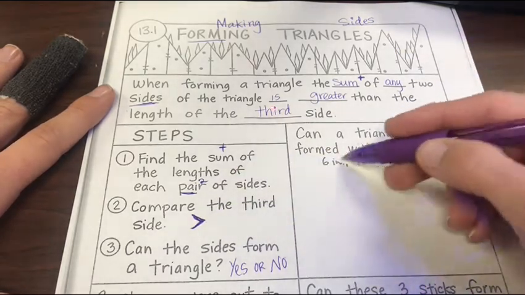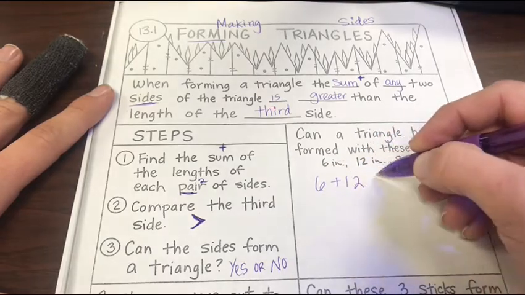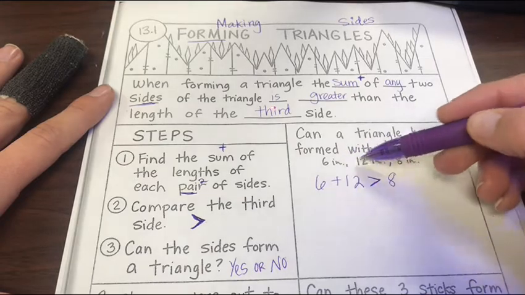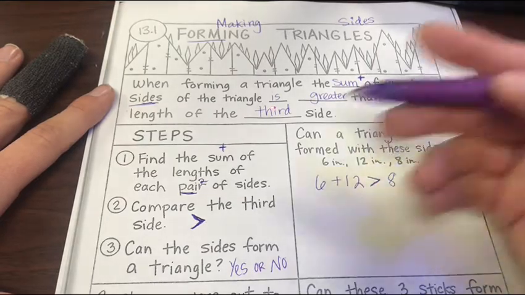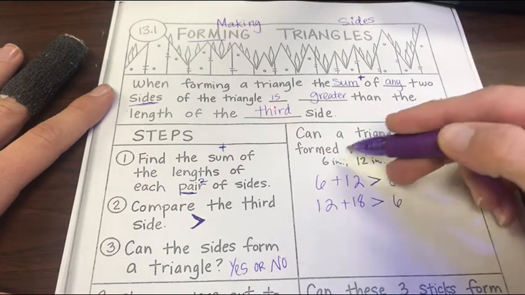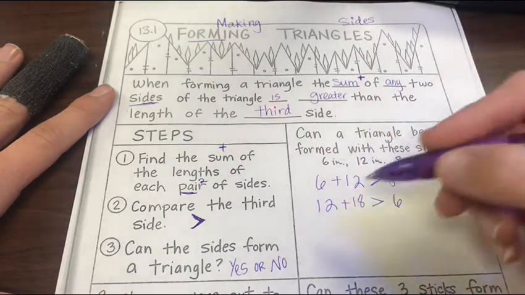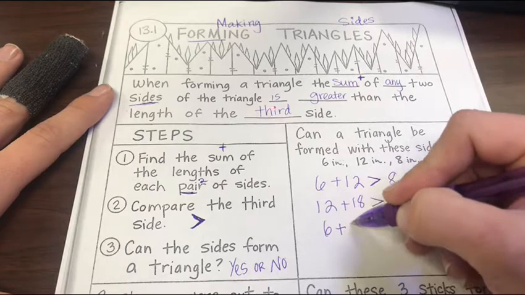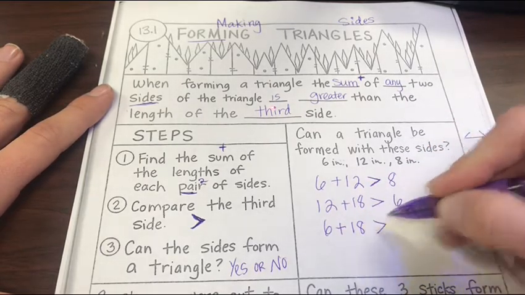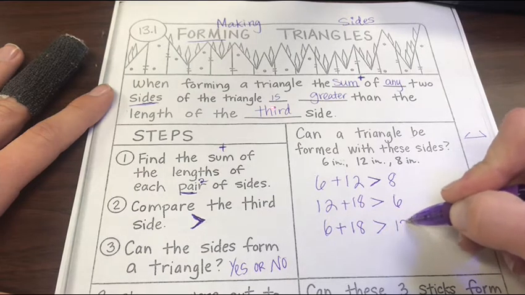So you're going to pick any two sides, and you're going to compare it to see if it's greater than that third side. Since we picked these two, we're going to pick maybe a different two, and add those, and compare it to the third side that we didn't add together yet. And then we're going to pick the other two sides we haven't added together and see if that's greater than the third side.